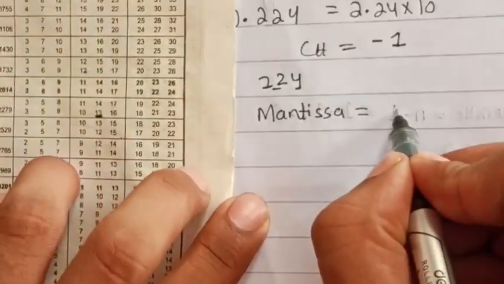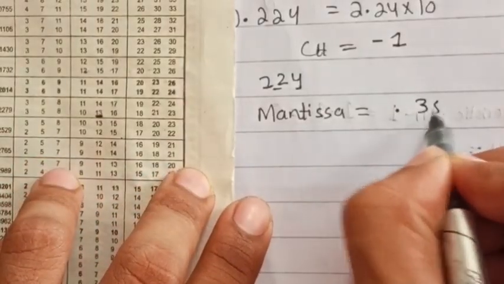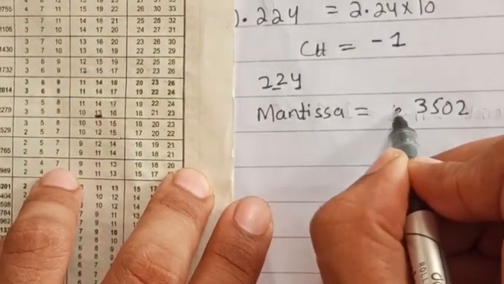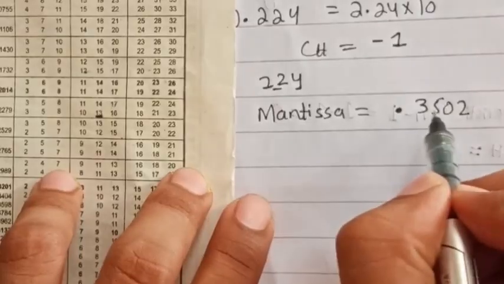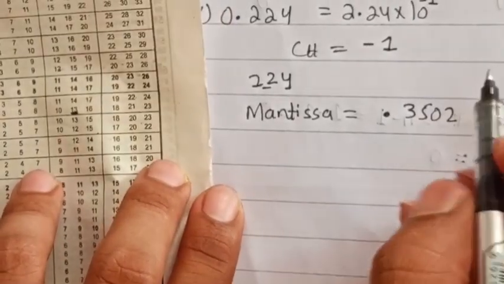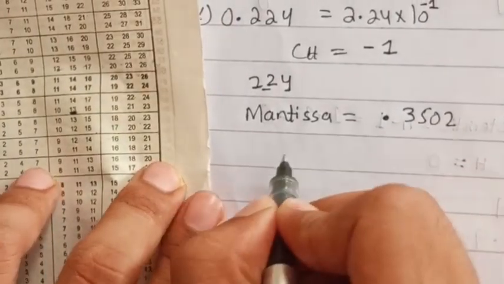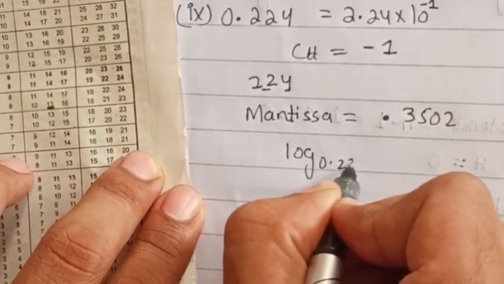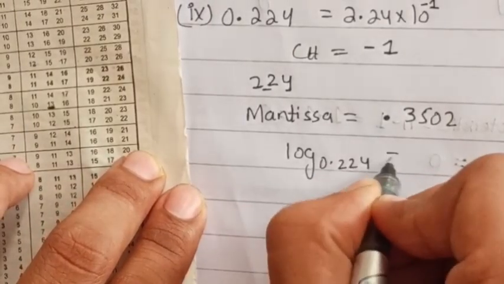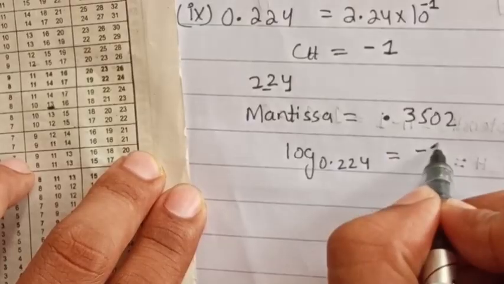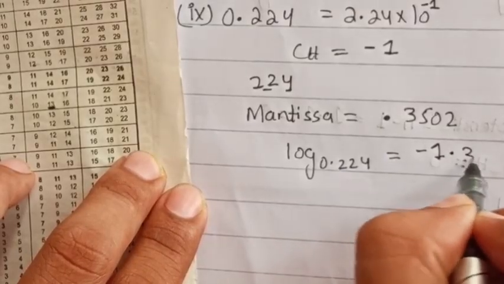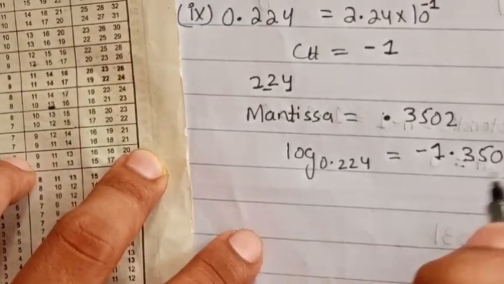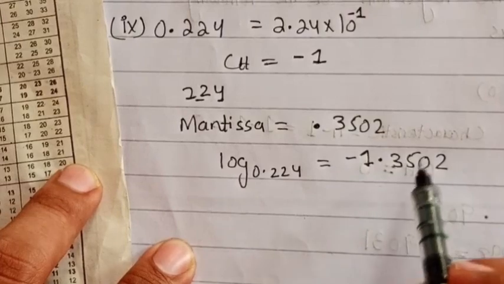I will write 0.3502. As I told you, mantissa is in decimal or fractional form. So it will be written in logarithm: log 0.224 is equal to minus 1.3502. Okay, it is written in this form.